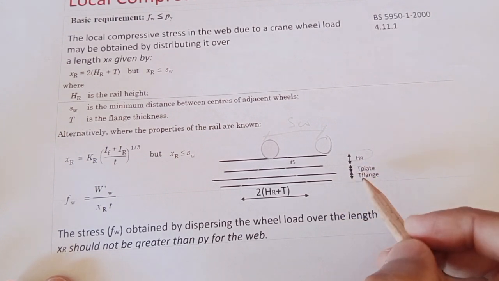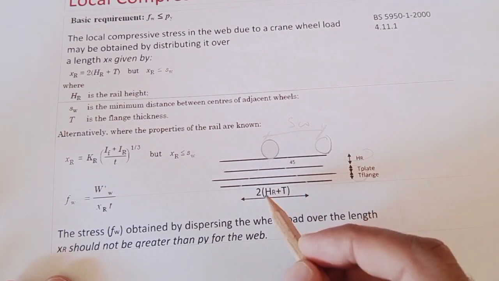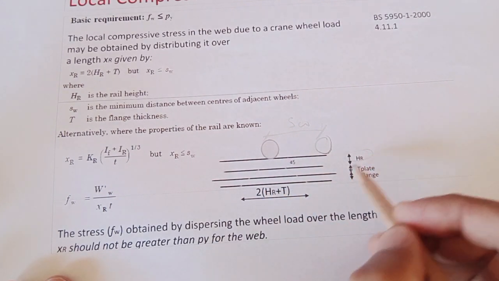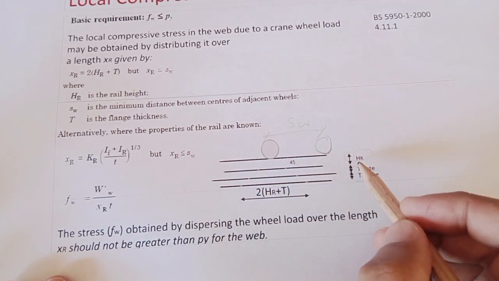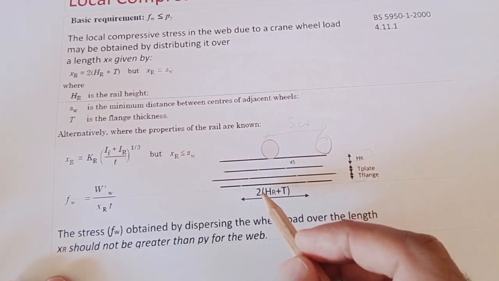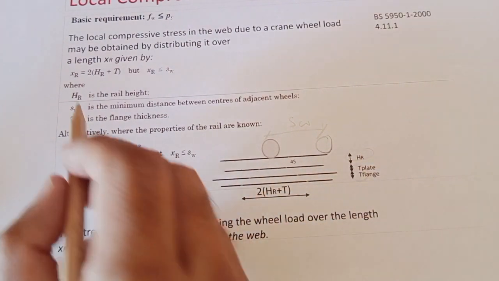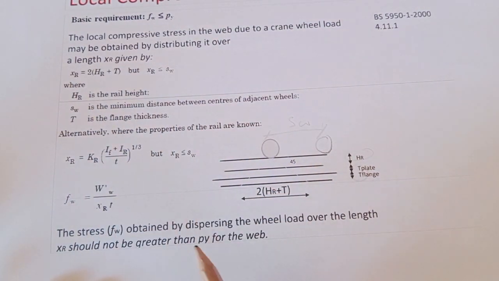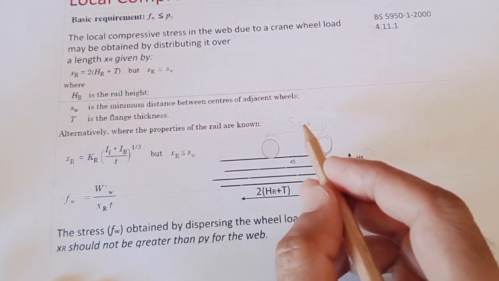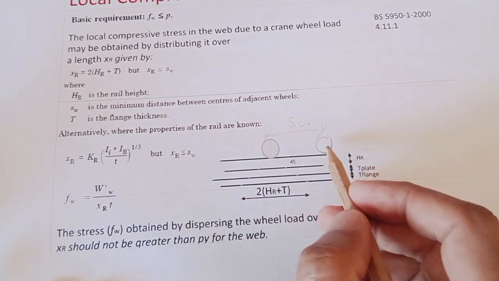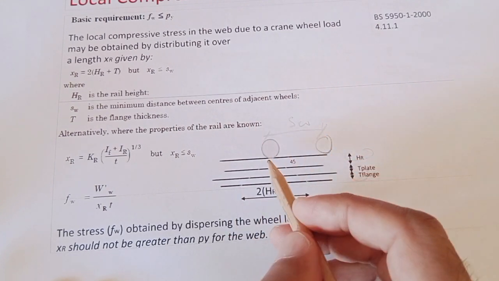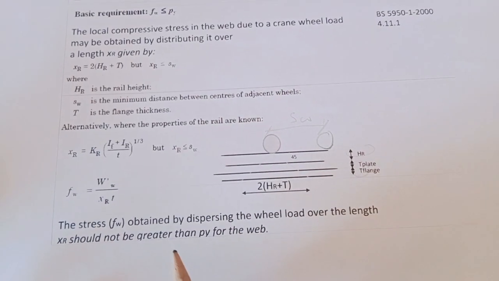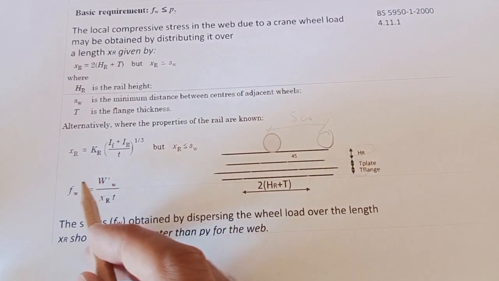So anyway, in general, HR plus these 2T, plate and top flange, plus HR multiplied by 2, should be the effective area for local compression. But anyway, this area should be less than SW. SW is the center to center of the wheels. And we need to check this equation.